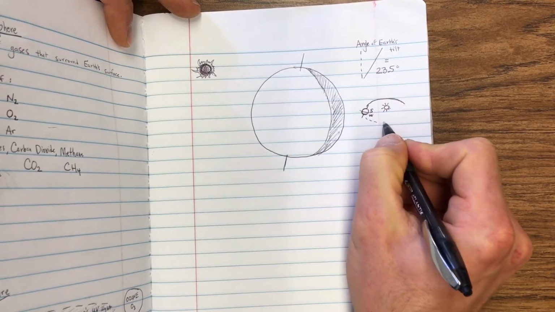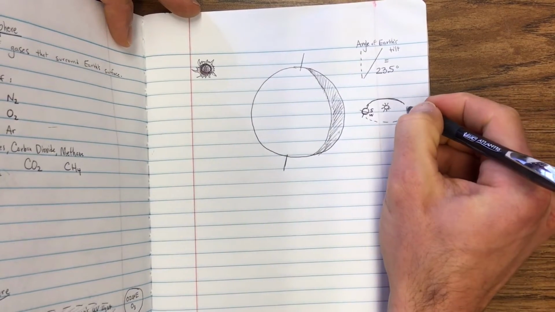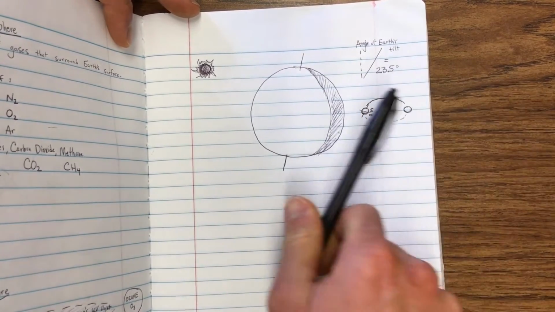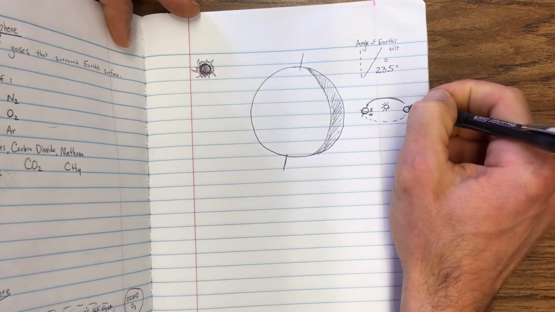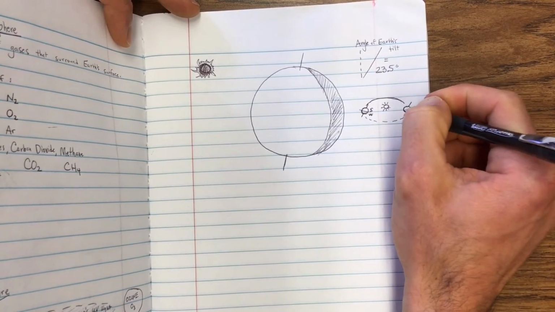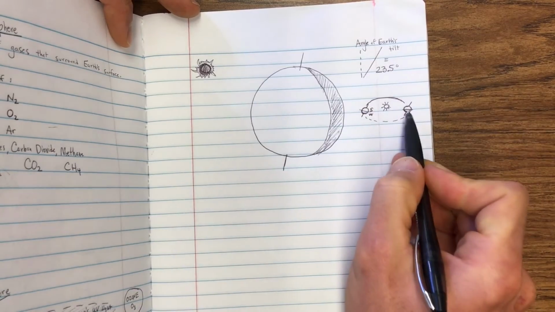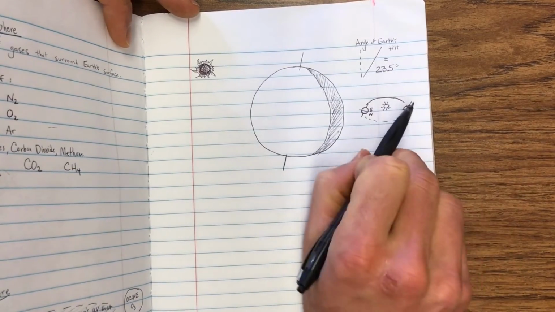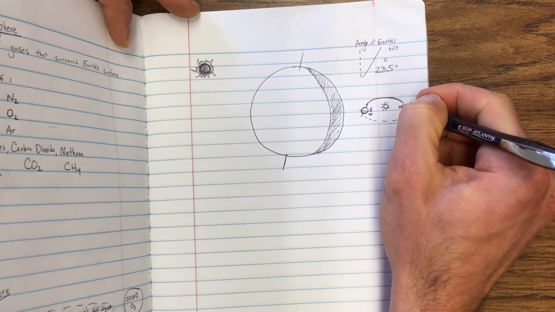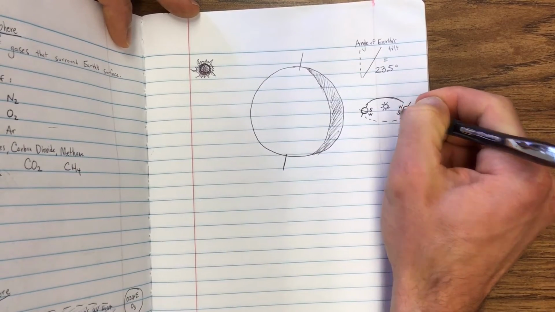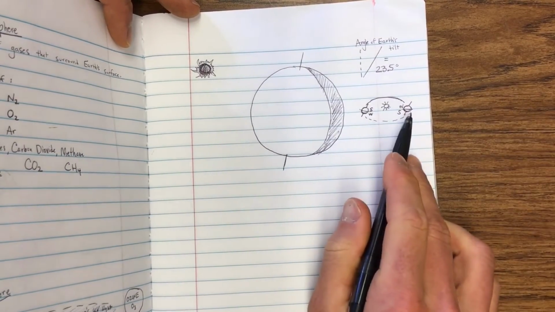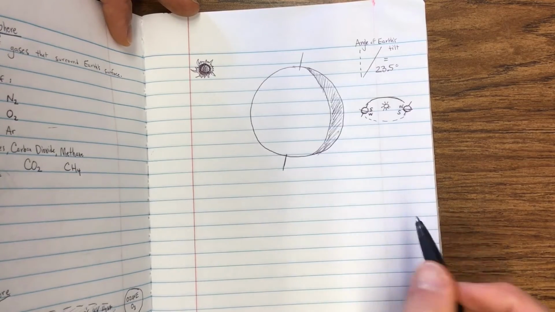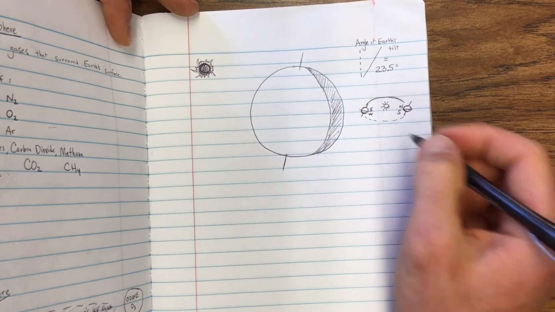Now, as the Earth continues around in its orbit, when it gets over to this side, the tilt is going to maintain the same angle. So now if I draw the equator, the northern hemisphere is tilted away from the sun, so that is now going to be our winter, and the southern hemisphere is going to have their summer. And that's why the summer and winter seasons are opposite, depending on which side of the equator you're on.